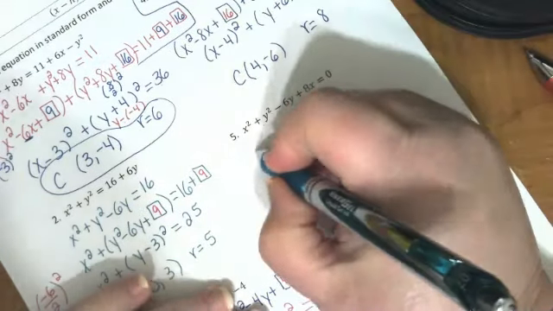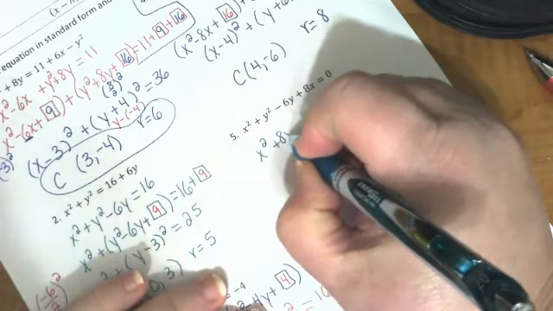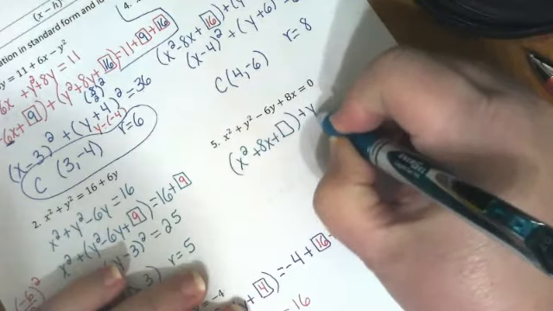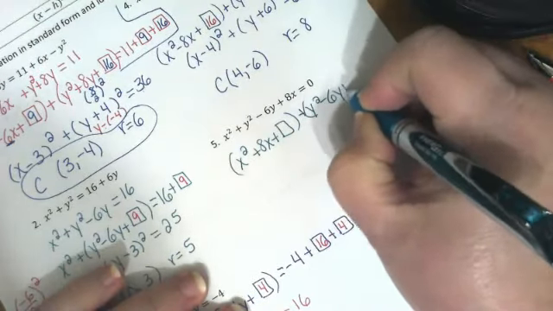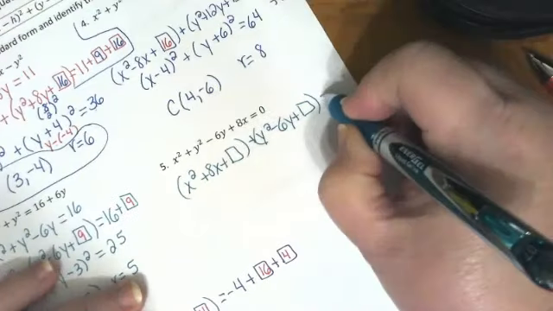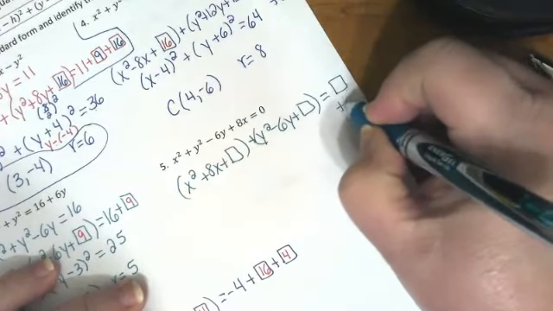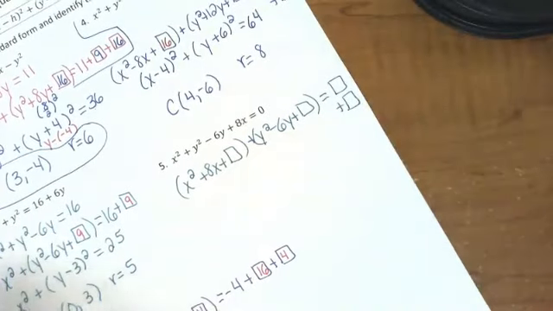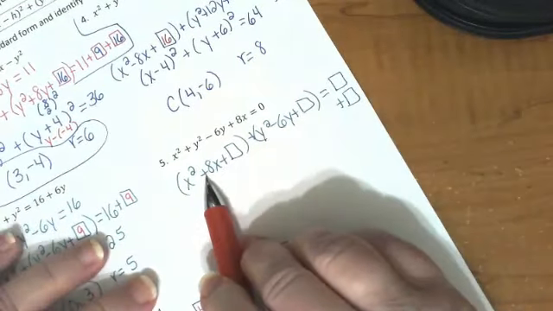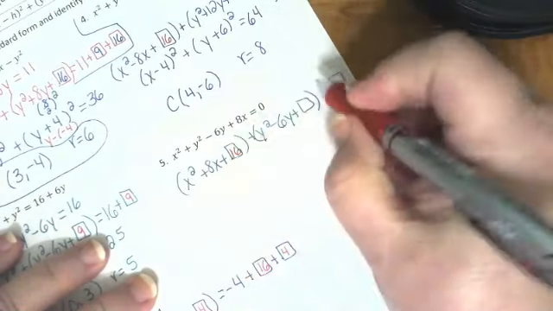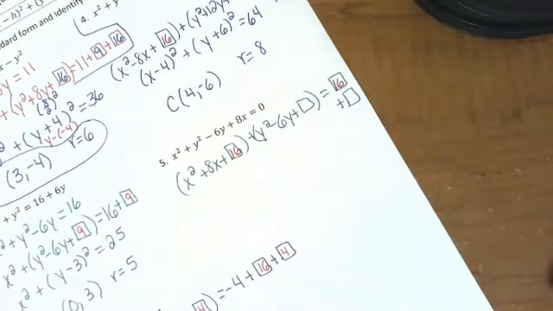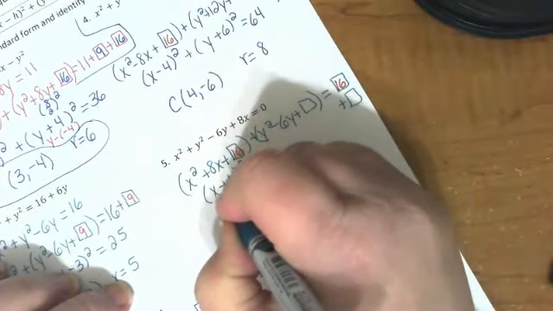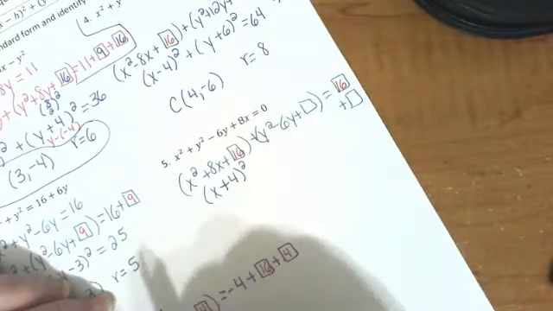Group your x's together. X squared plus 8x plus some number is going to complete the square. Y squared minus 6y plus some number. And we're going to make sure that we add those same two numbers to the right side, whatever we used on the left side. So half of 8 is 4. 4 squared is 16. So this side factors to be x plus 4 squared. It's always half of that number.